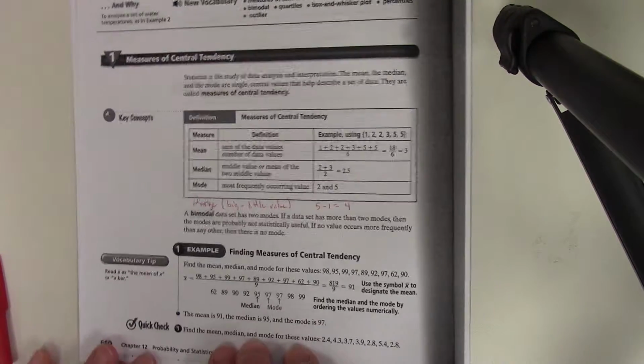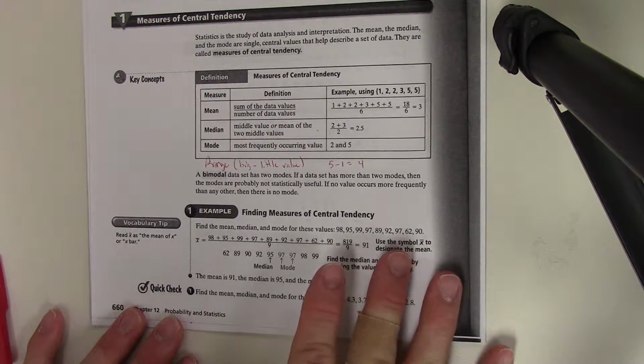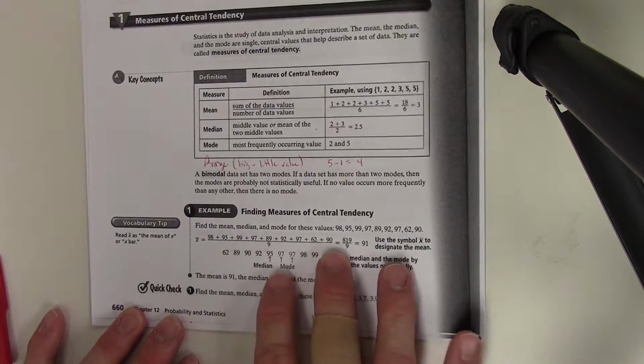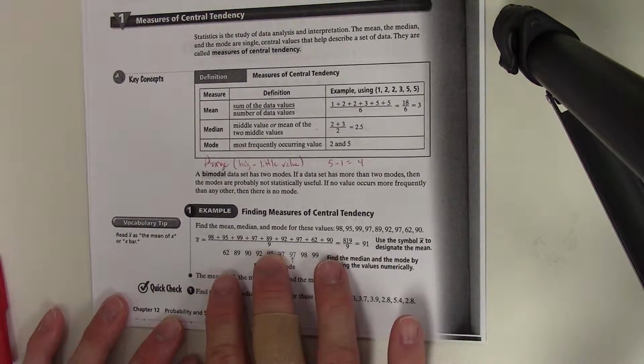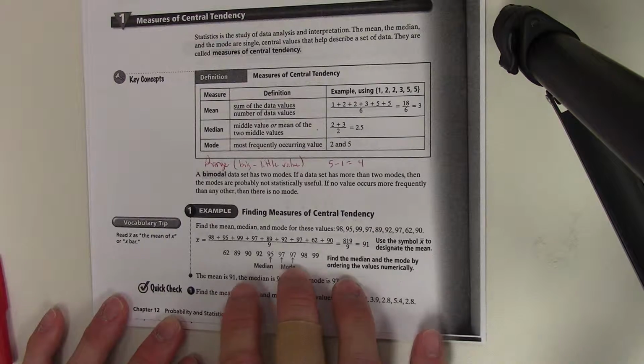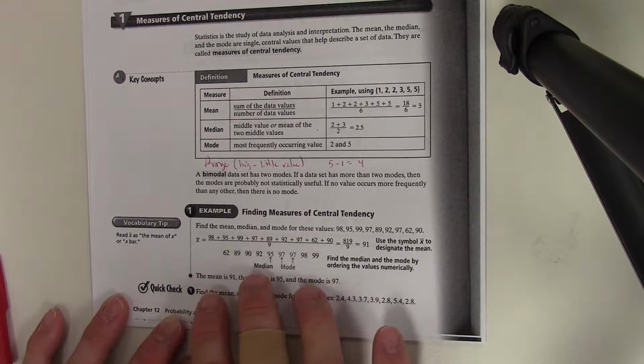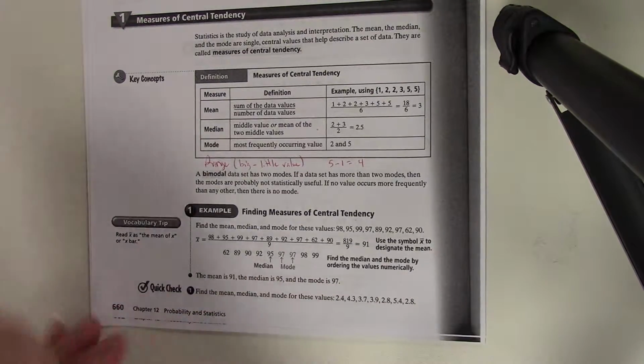Example 1, you can see how they're kind of going through it here. Find the mean, median, and mode for this set of data. So of course the mean, you add all the terms up, and you divide by the number of terms. The mode and the median, it might be easier if you put them in order from least to greatest. Okay, least to greatest, start slashing off things from each end.